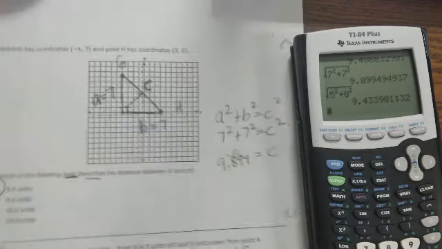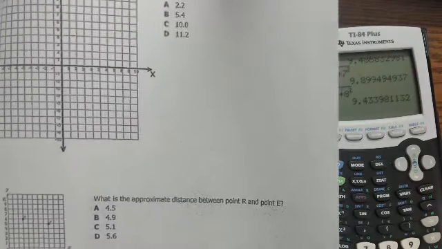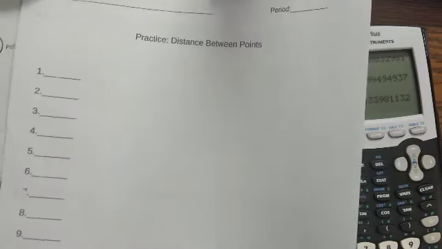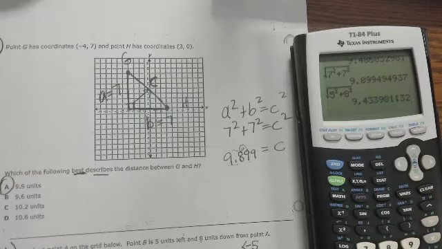Today you have 10 short problems that you are going to do. Okay? And they are just like what we are talking about. Some of them have the points on them. Some of them you're going to have to put the points on. And then after that, this is something that you would use.